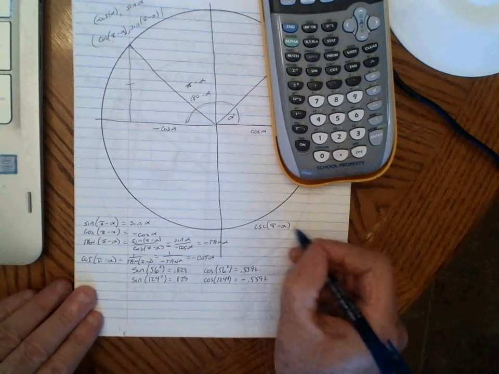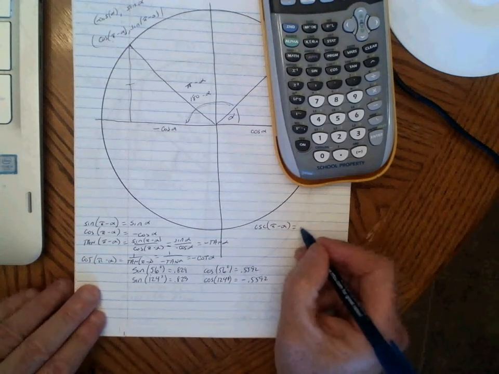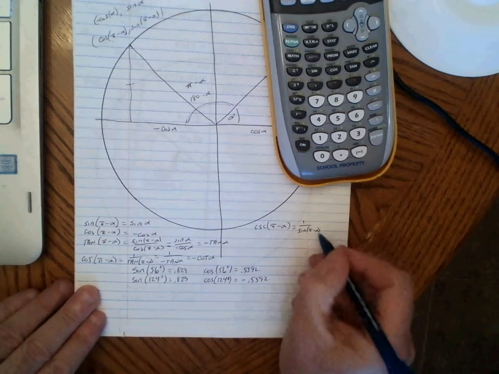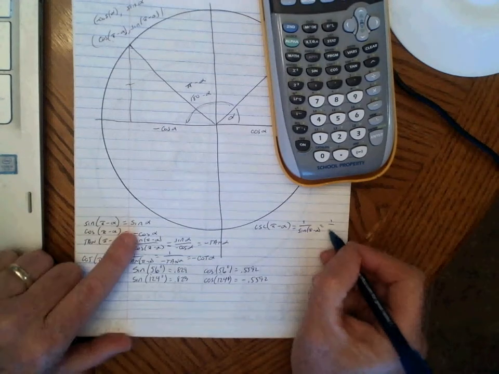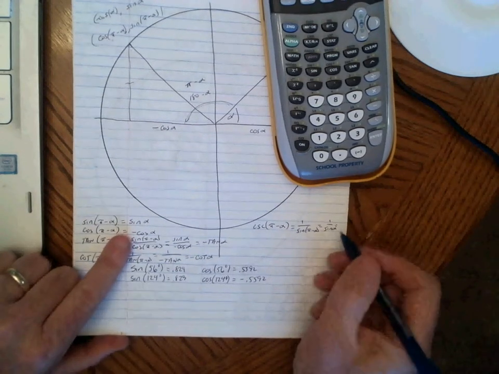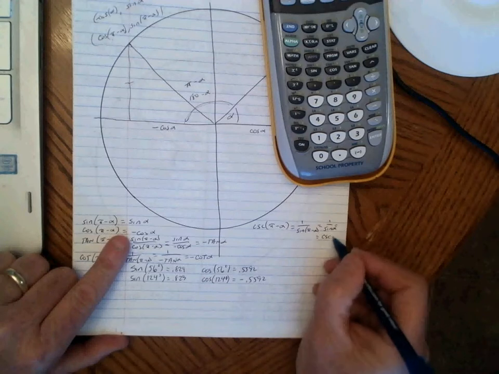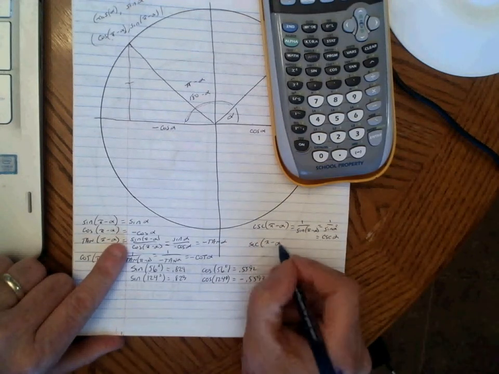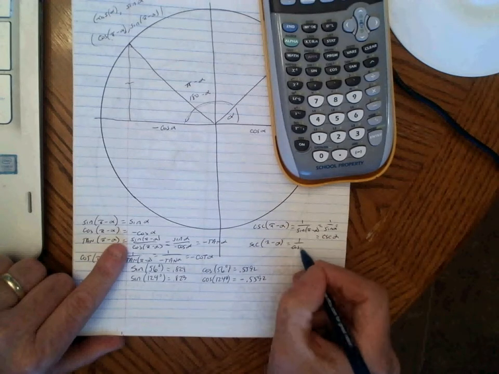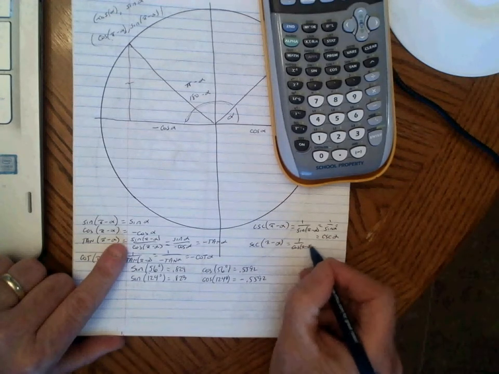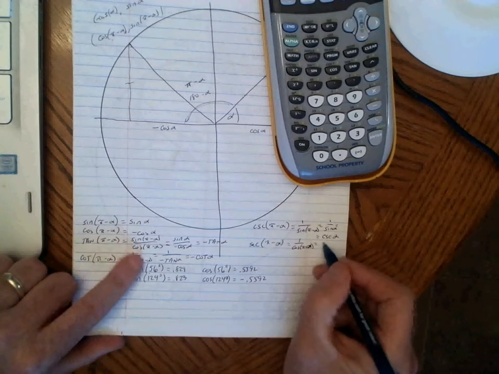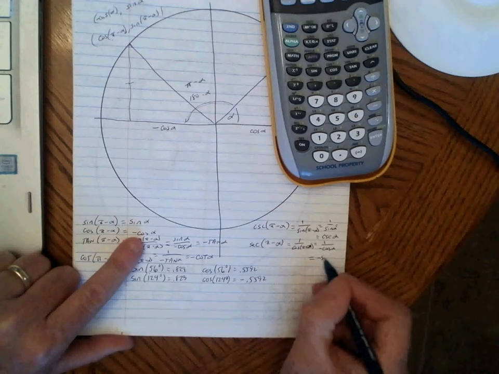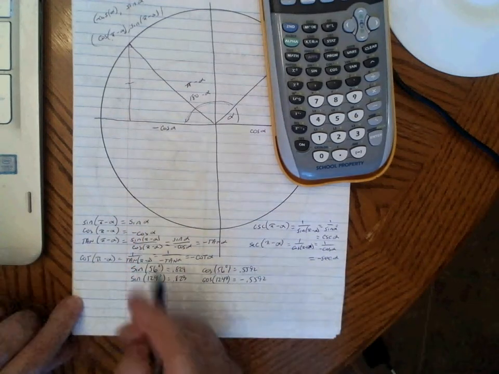And the cosecant of pi minus alpha is equal to 1 over sine pi minus alpha. That's 1 over sine alpha, so that's equal to the cosecant of alpha. And the secant of pi minus alpha is 1 over cosine pi minus alpha. That's 1 over negative cosine alpha, which is negative secant alpha.